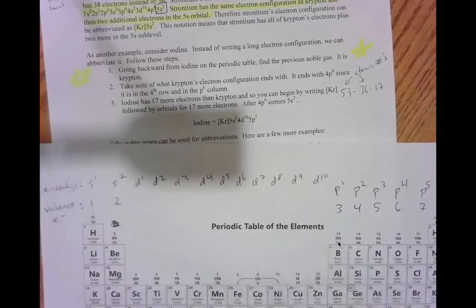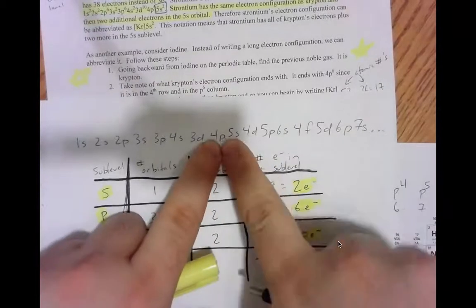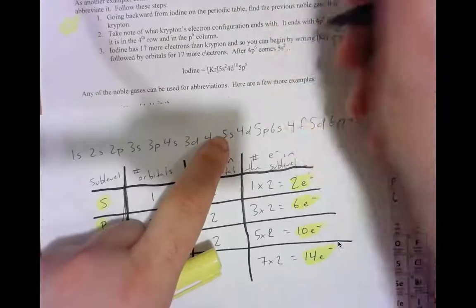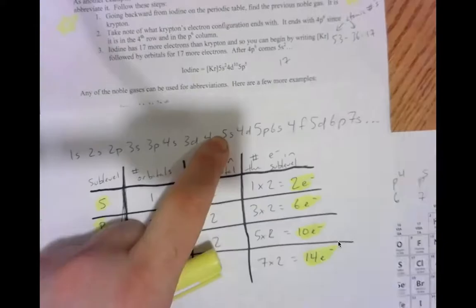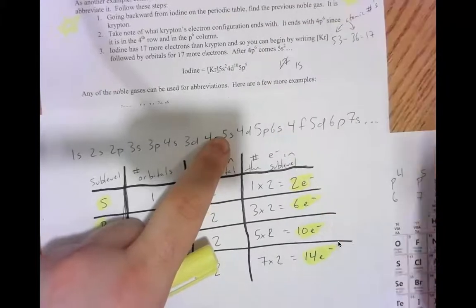We pick up our list. Remember, guys, I said this would be important. So then we start with 4p. So 4p is right here. So then we started with 5s. So we had 17 electrons. So we start with 5s. S can hold 2. So we go to 15.